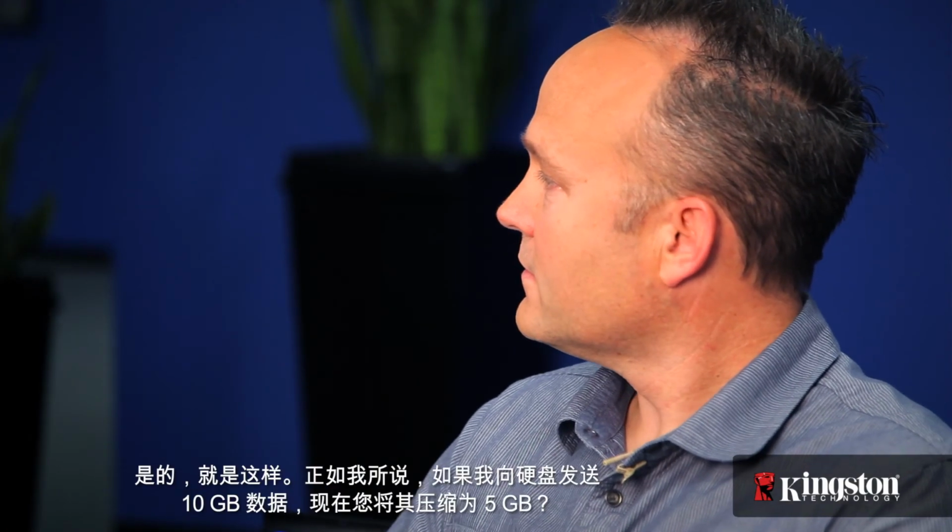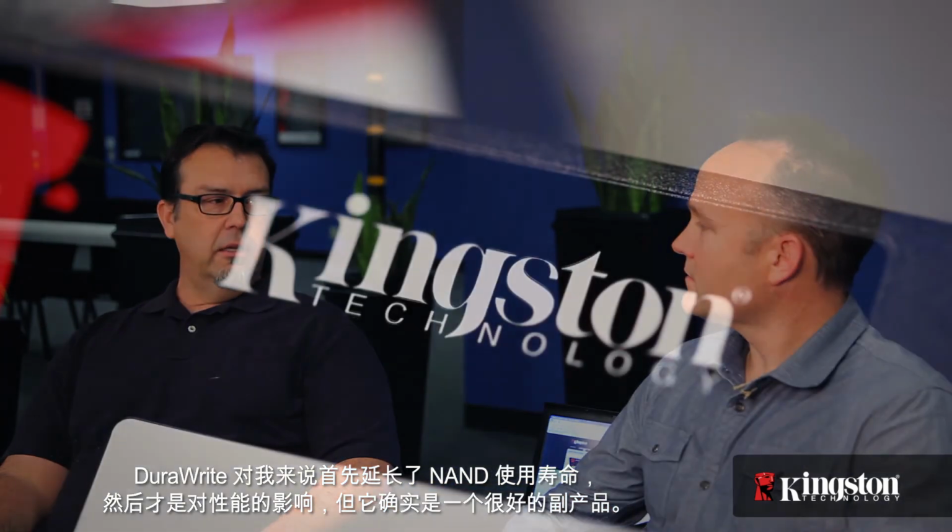Okay, and you also mentioned performance, that DuraWrite kind of has a side effect of increasing performance. Is that because we're writing less to the drive? Oh yeah, definitely. If I'm sending 10 gigs worth of data to the drive, and I can compress that into 5 gigs, we're writing less, essentially. Yeah, exactly. I'm effectively writing less and doubling the write speed. Okay, it's a nice deal. DuraWrite to me is extending NAND life first, performance second, but it is a nice byproduct. Yeah. Cool.